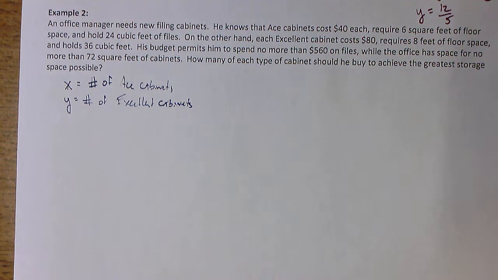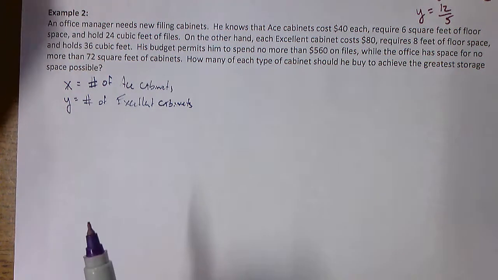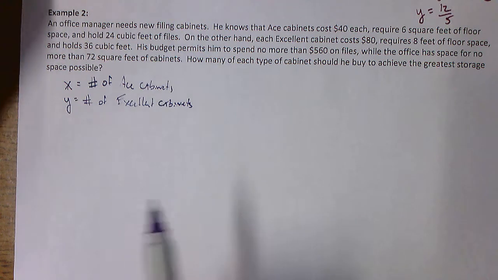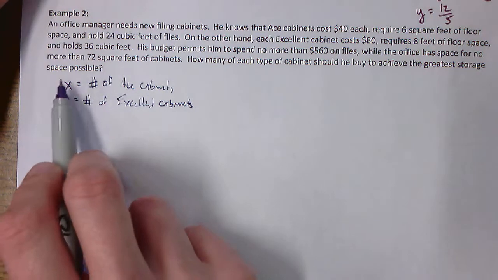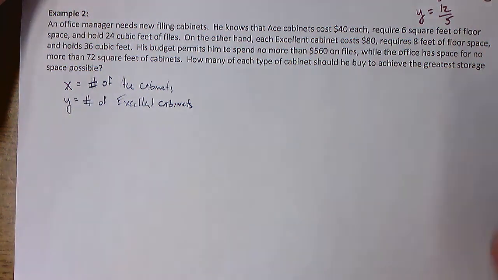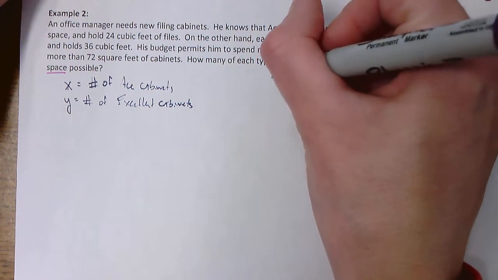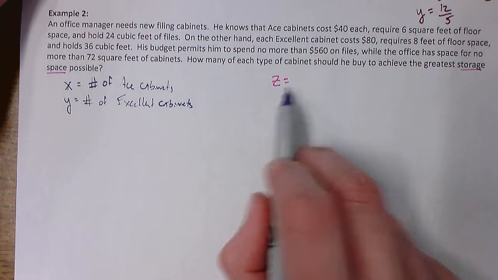All right, so from here, I'm going to try to start writing some equations and inequalities based on that information. First of all, I want to worry about what my objective function is going to be here. They told us we want to know how many of each type of cabinet, and we want to achieve the greatest storage space possible. The storage space is what I'm trying to maximize. So when I write my equation for z, my objective function, I'm going to want this to maximize storage space.